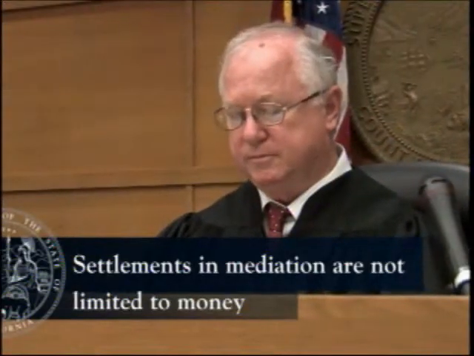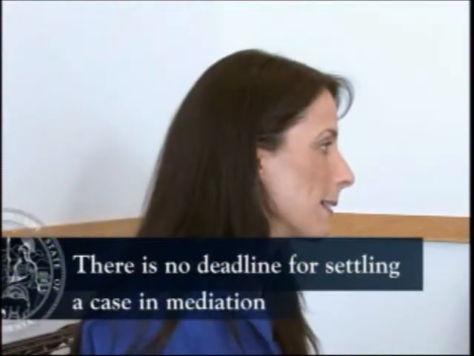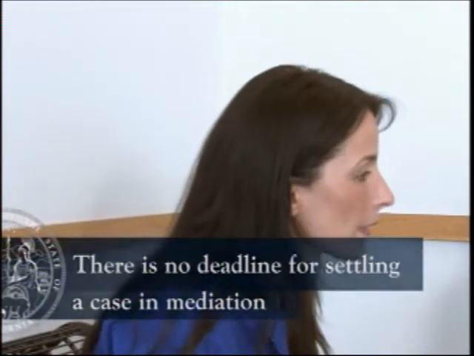Settlements in mediation are not limited to money. A judge usually has to decide if one party owes another party money. In mediation, the parties can reach other types of agreements, like giving one side a chance to fix the problem, return property, or apologize. In mediation, you have more room to create an agreement that suits you and your particular situation.